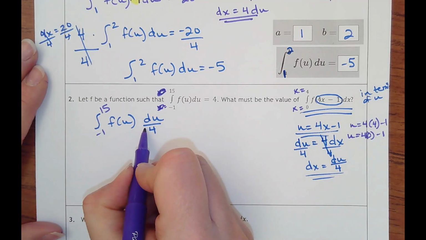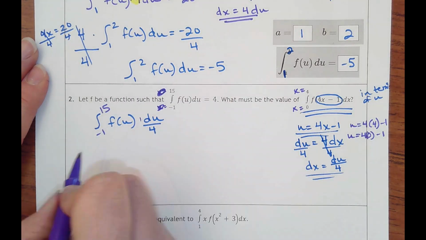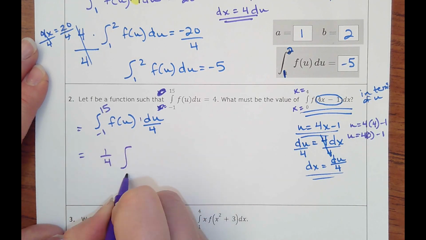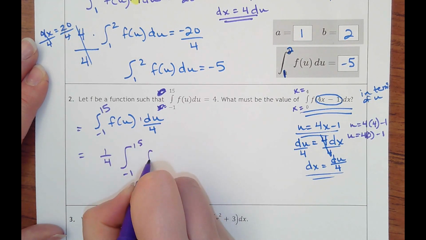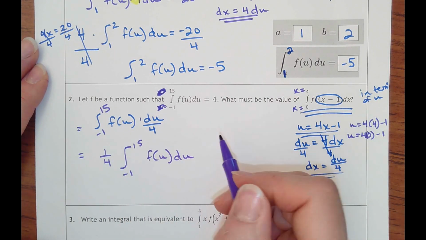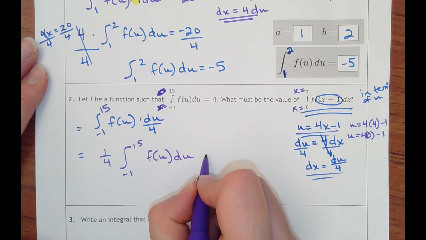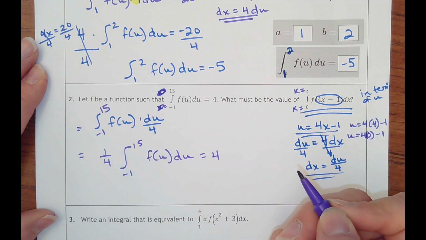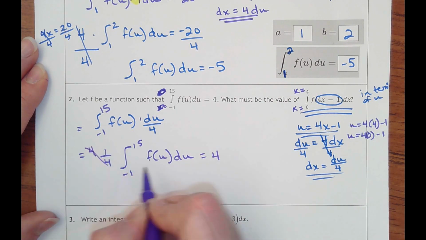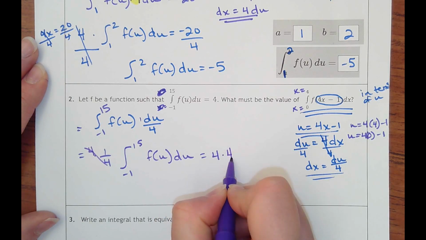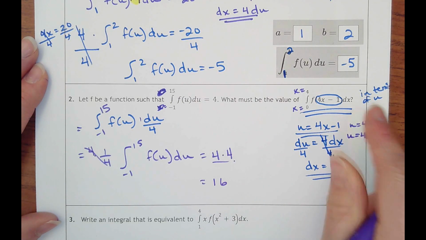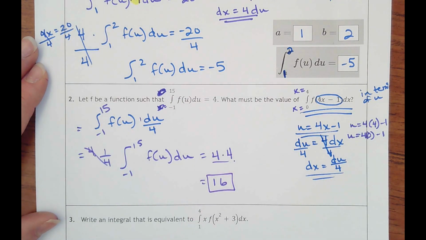So I'm going to actually factor this out since this is a 1/4. I'm going to write that this is now 1/4 times the integral from -1 to 15 of f of u du. And then that equals 4. So I don't want it to stay like this. I want to multiply by 4 on each side. So now that makes that equal 16. So what is the integral of this? It would be 16.